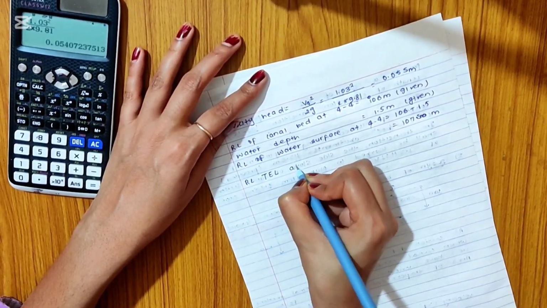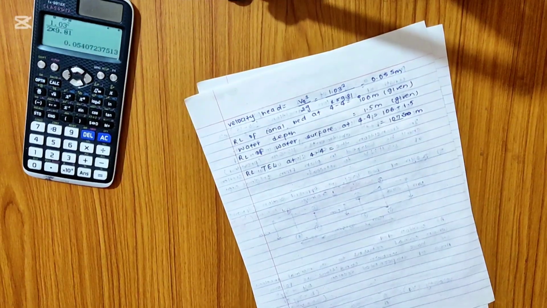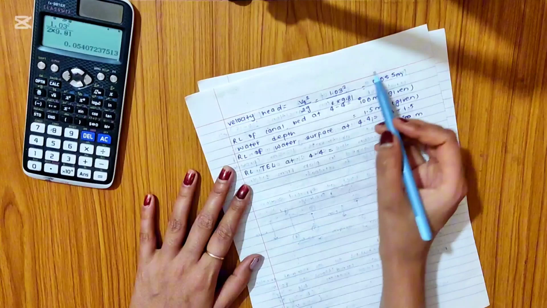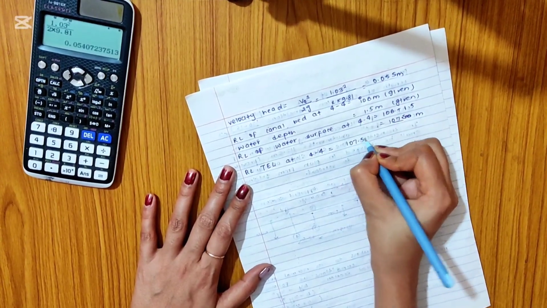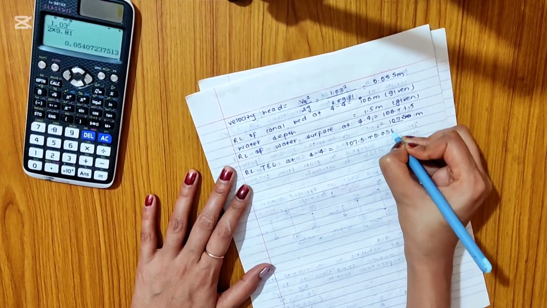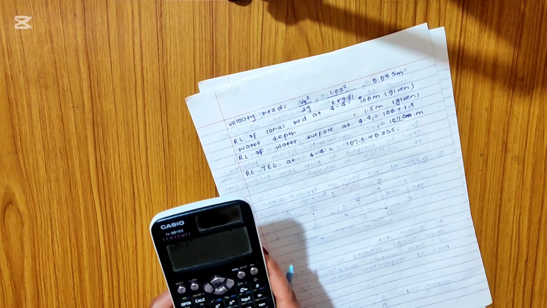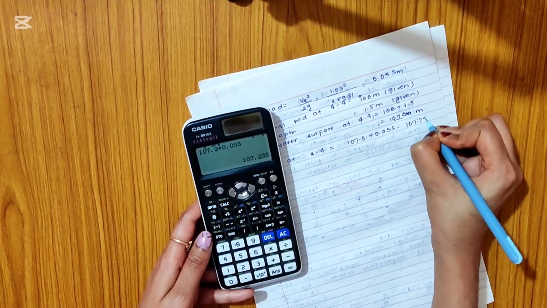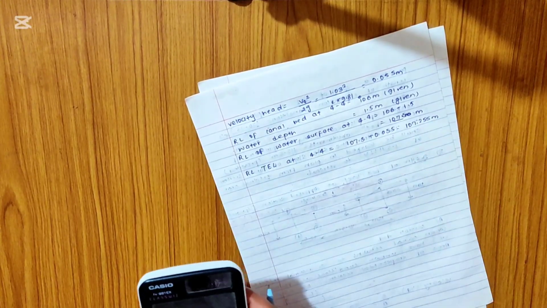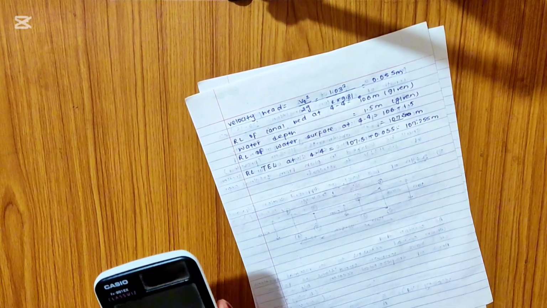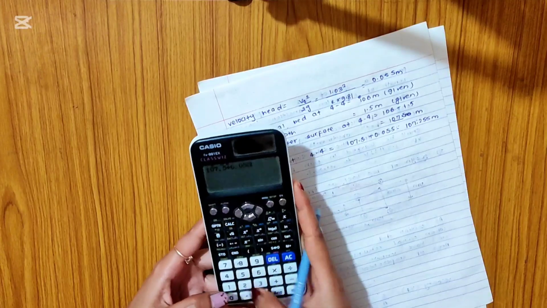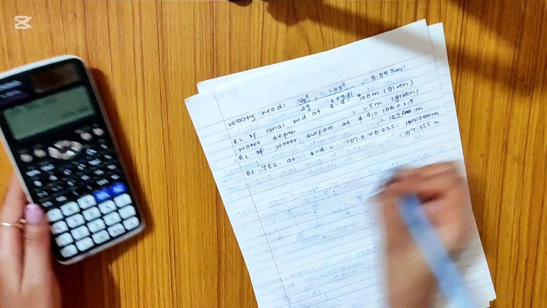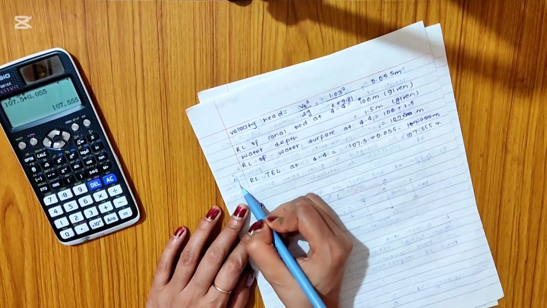The total energy level at section 4 is equal to this plus the velocity head, that will be 107.5 plus 0.055, which is, oh sorry, 107.555 meter. Now we will calculate this for all the sections.